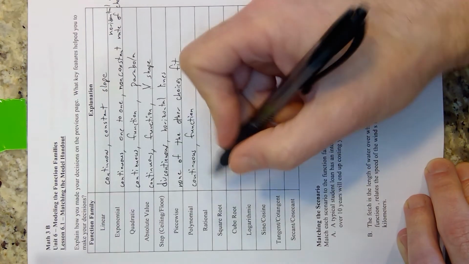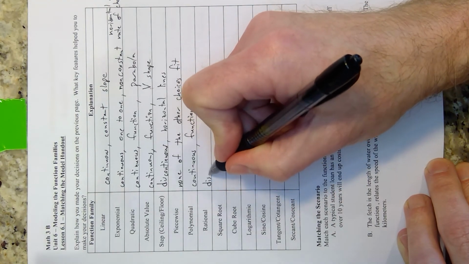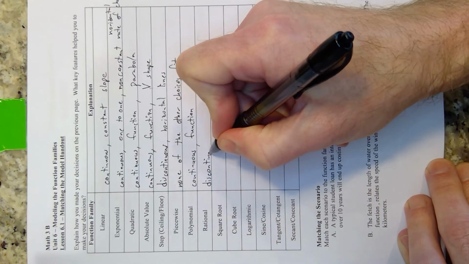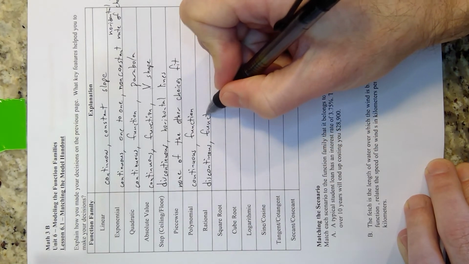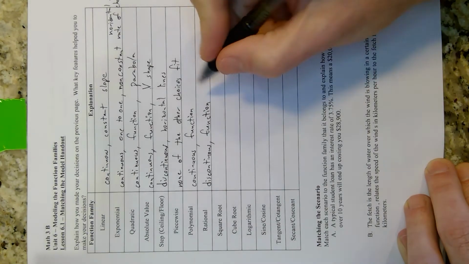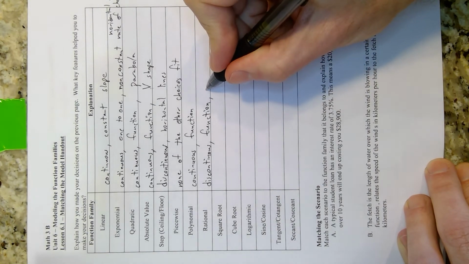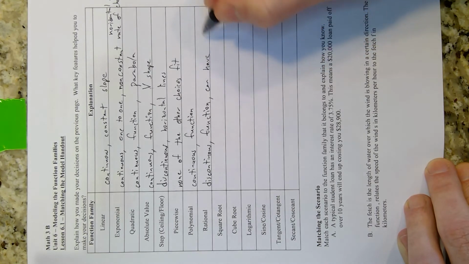How do I know if I have a rational equation? Okay. Rational equations, of course, have discontinuity. Okay. They are functions. Sometimes they're one-to-one, but sometimes they're not. It all depends. They can have holes, but not always holes, right? They can have holes. And they can also have vertical asymptotes.